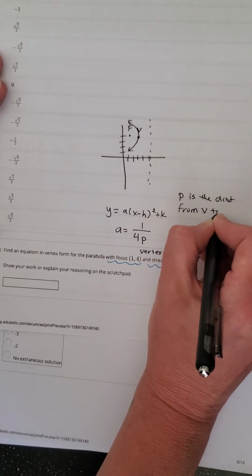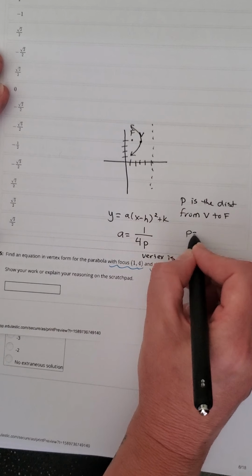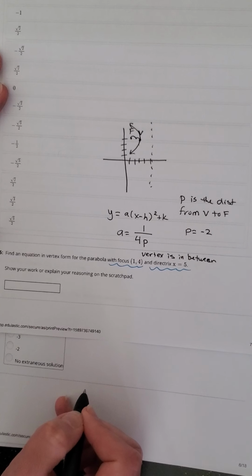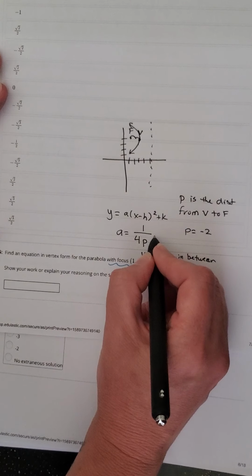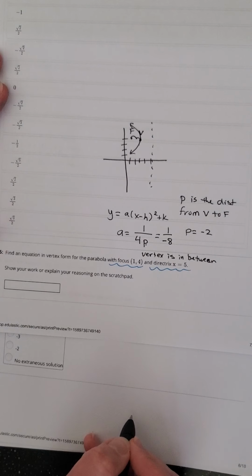And so you notice that p, this distance from V to F, is negative 2 units. And so that means that my a value will be 1 over 4 times negative 2, which is negative 1/8.